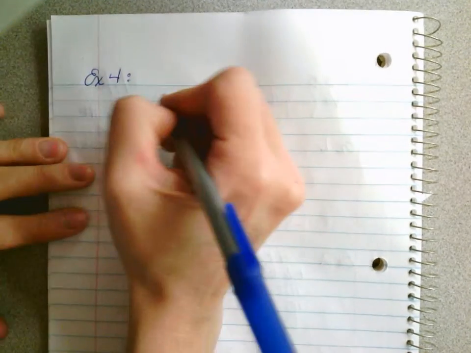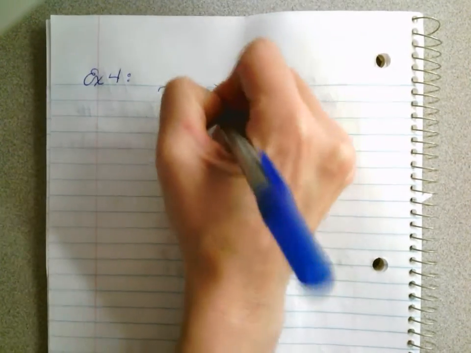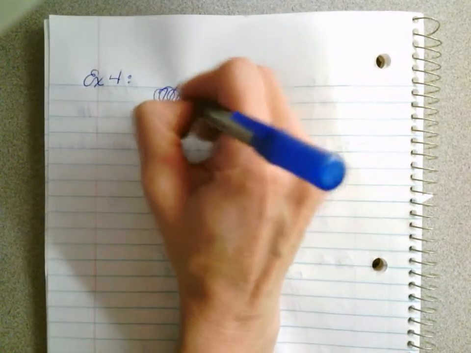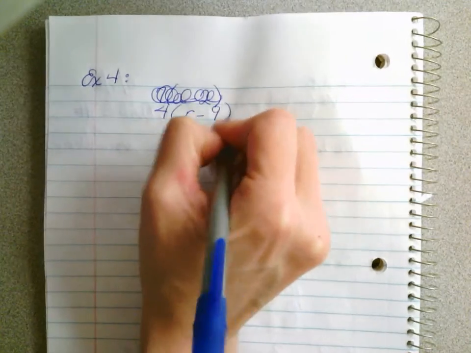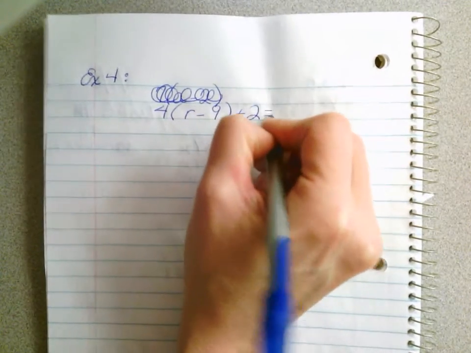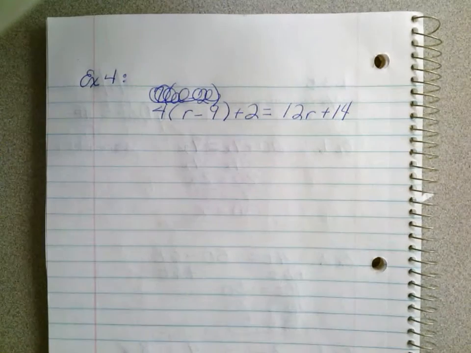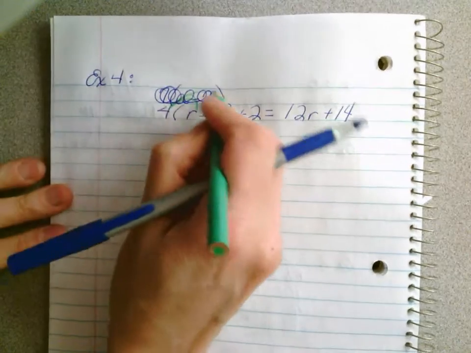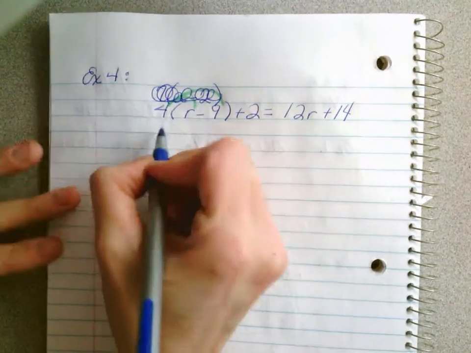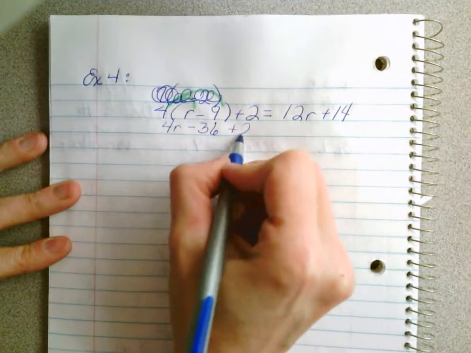Example 4, here we go. 7 multiplied by a minus 2. Nope, I'm copying the book example. How about this one? 4 multiplied by r minus 9 plus 2 is equal to 12r plus 14. We're going to have to distribute our 4. The 4 is going to get distributed over the r and over the 9. 4r minus 36 plus 2. The 2 is still hanging out.